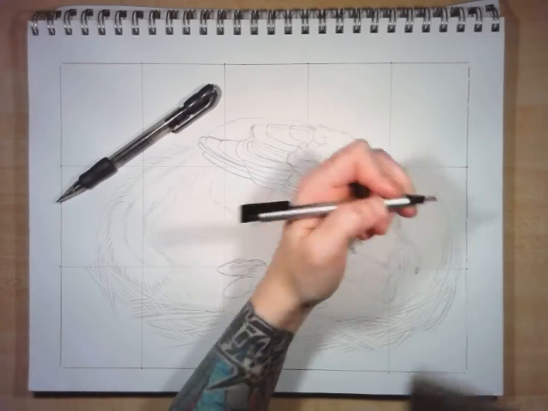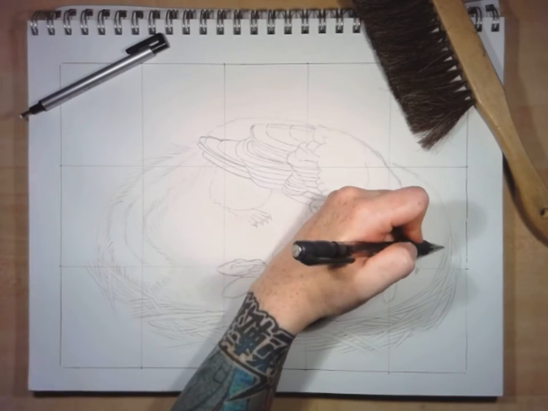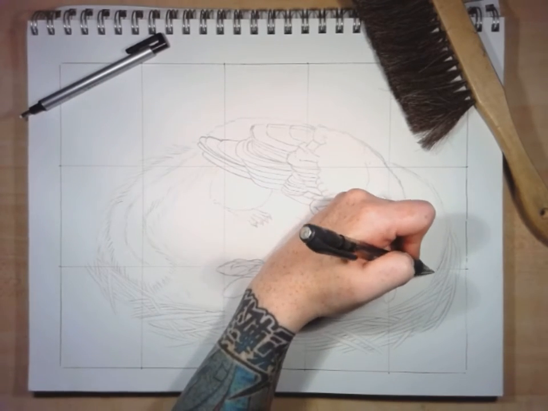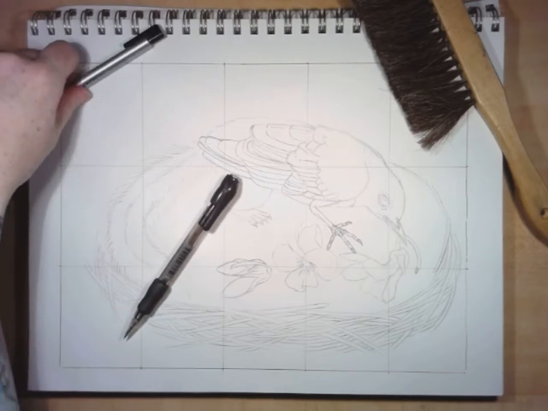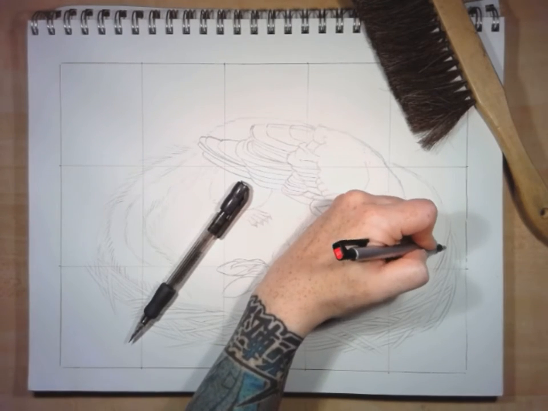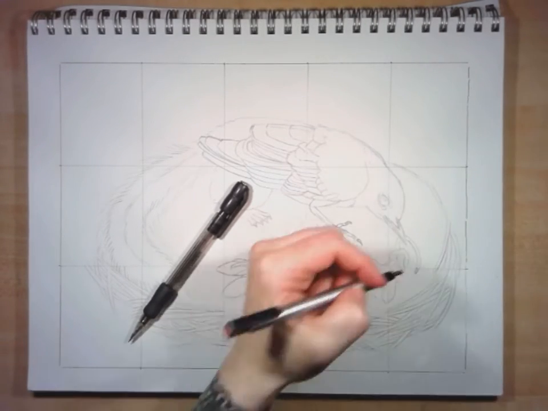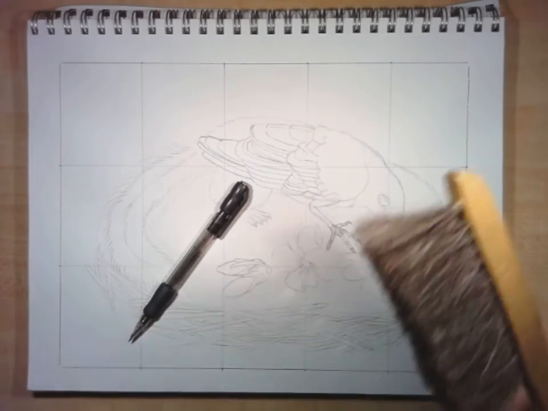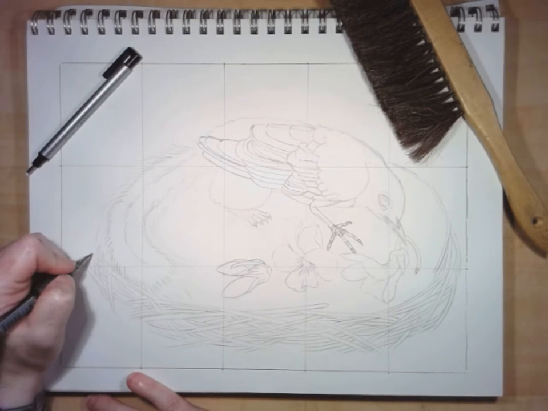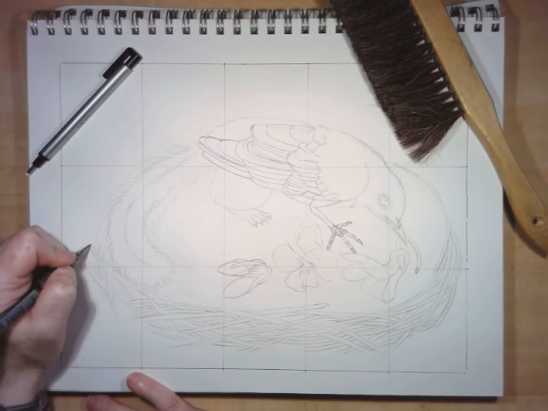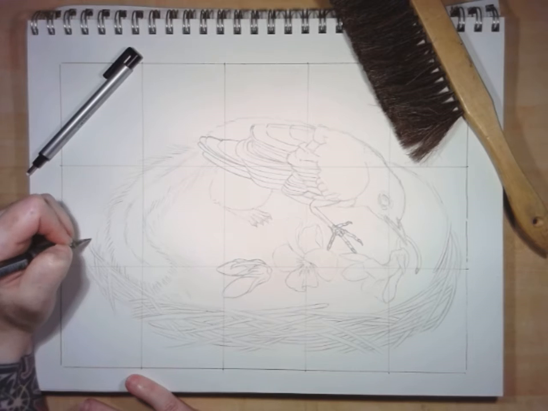Gotta keep my lines clean so that I know what the heck I'm drawing when I trace this to the final sheet of paper. Let this one end off up in the air too. Another one. What's this one doing? This side needs to come back behind. Back behind the Gryphon.